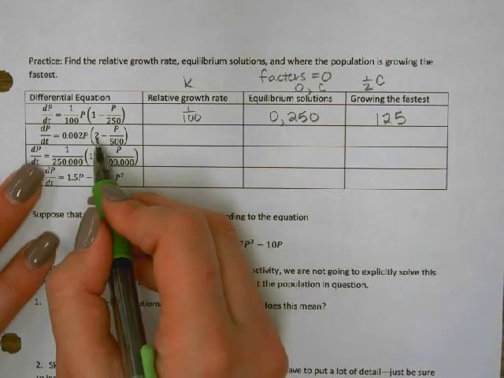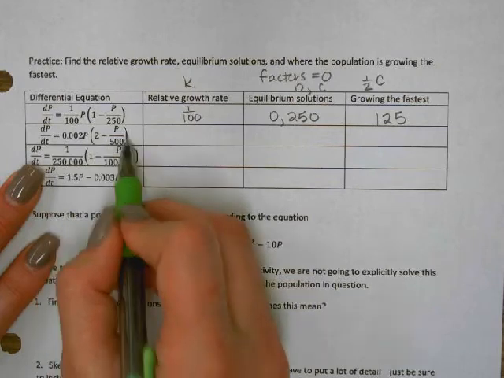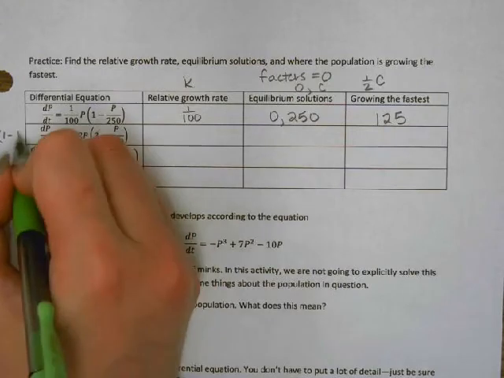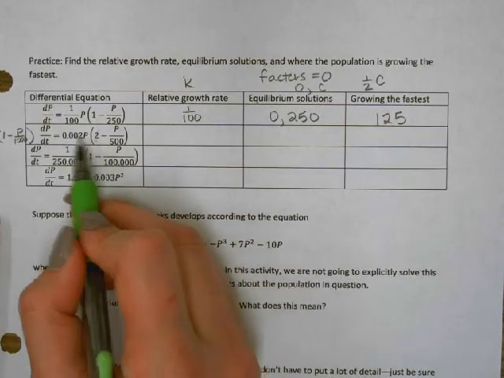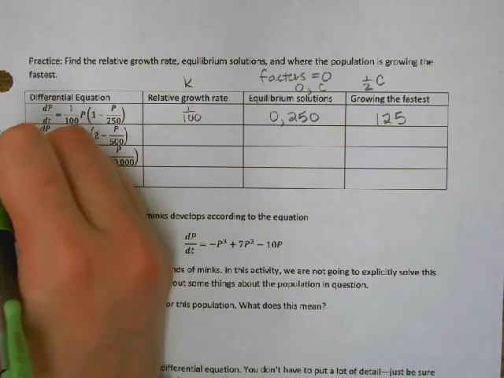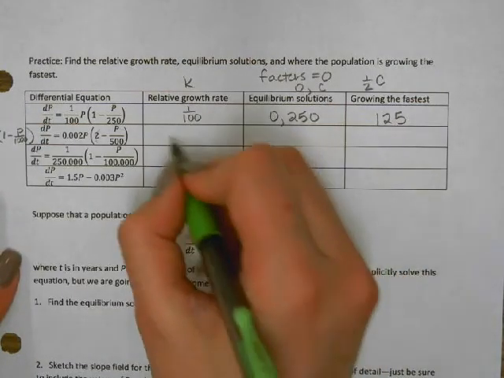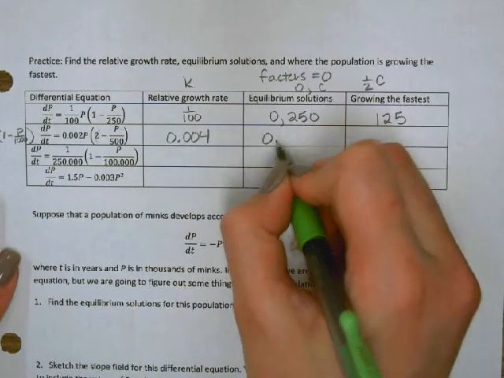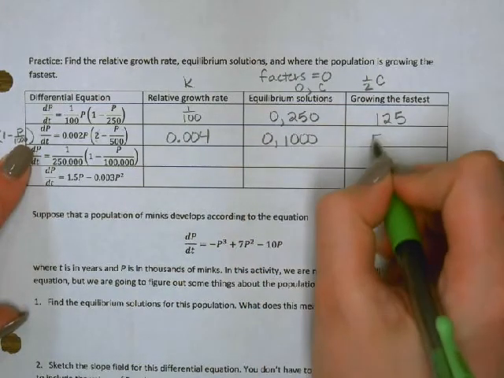This one is not written in that standard form. To fix this, we have to divide the inside of the parentheses by 2. So it's going to be 1 minus P over 1,000. And then in front of the parentheses, we have to multiply by that 2 that we took out. So that's going to be 0.004P. So that relative growth rate is 0.004. The equilibrium solutions are going to be 0 and 1,000. It's growing the fastest at 500.